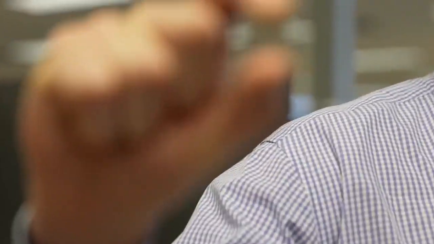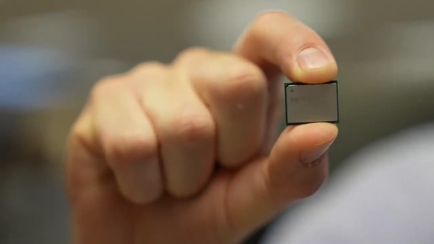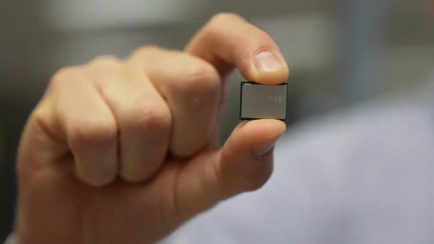So this is our first product. This can do 25 trillion math operations per second. 25 trillion. Yep, 25 trillion math operations per second, and this little chip here burning about 3 watts of power.